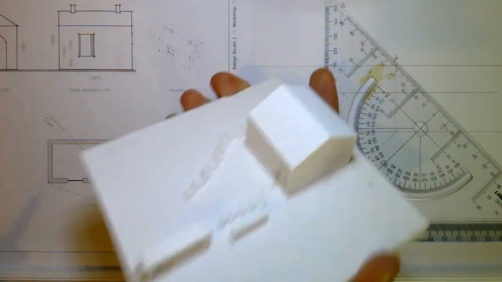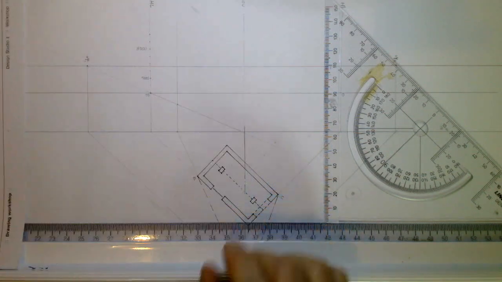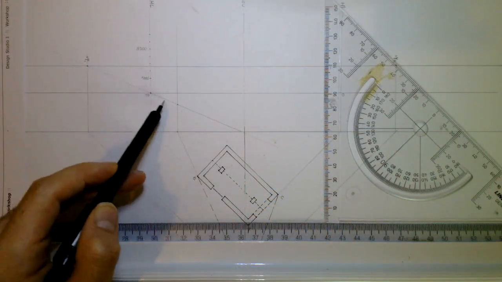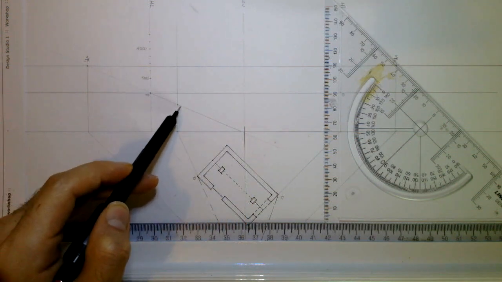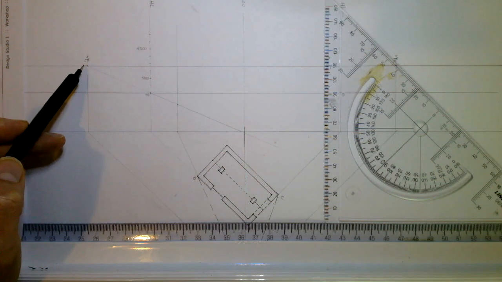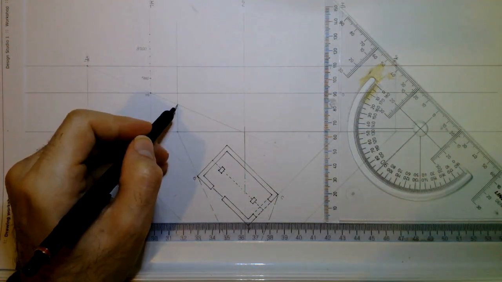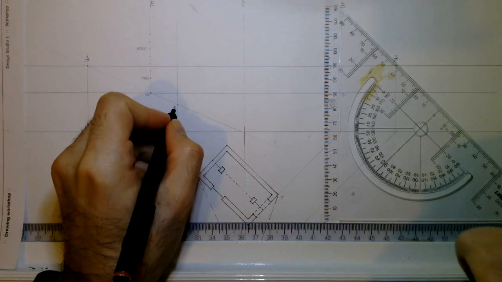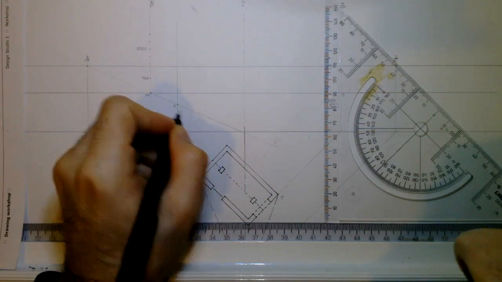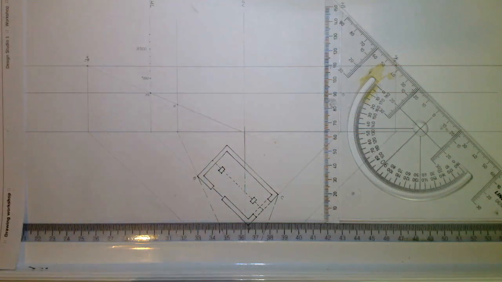So if you're finding that point, it is on the ground, which means it is on the line indicating 0. So this line actually is the 0 going to vanishing point 1. Okay, so this is point B in my perspective drawing, in my perspective view.